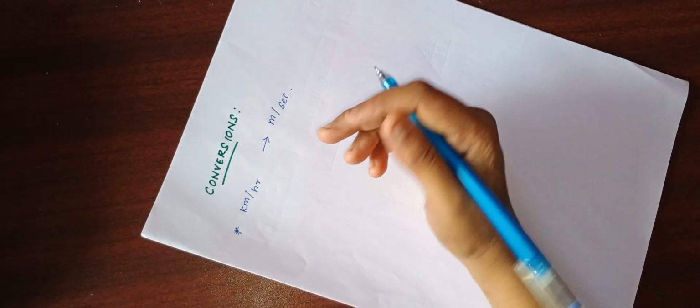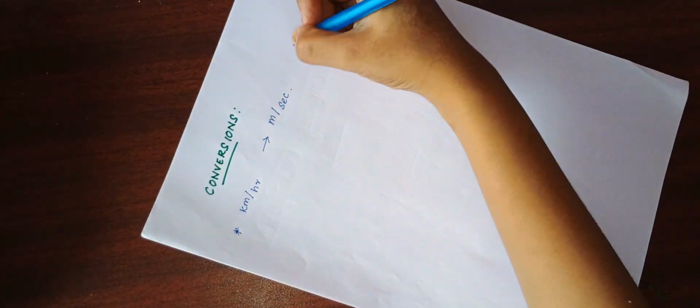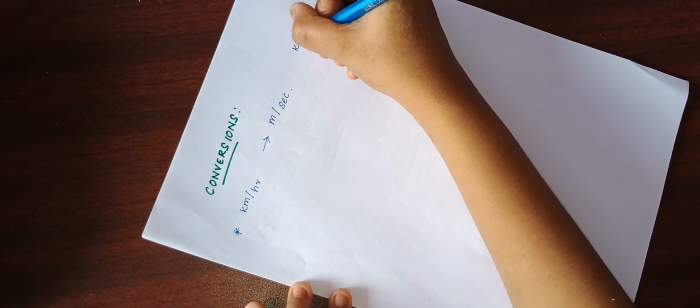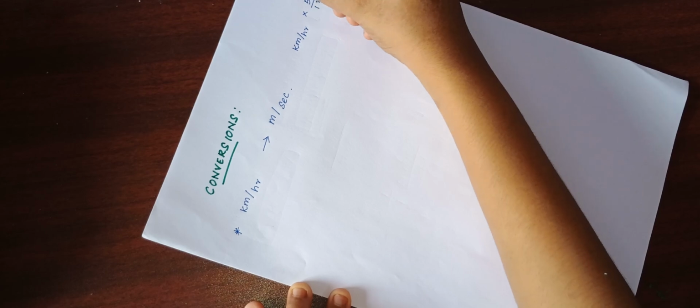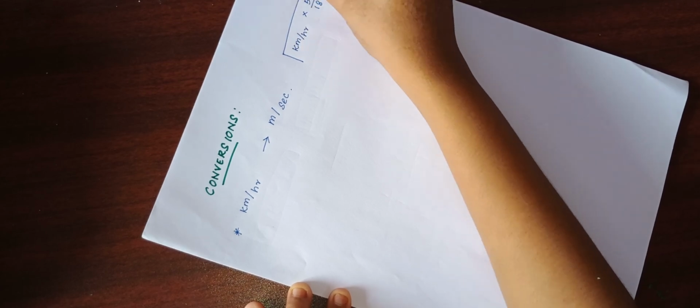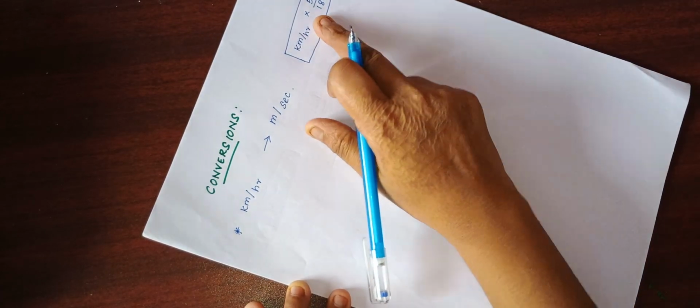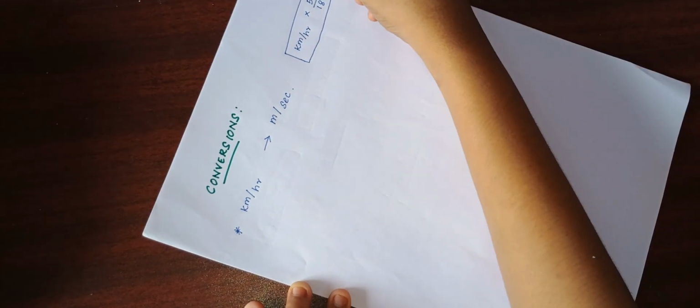To convert kilometer per hour to meter per second, you have to multiply kilometer per hour by 5 by 18. Multiply by 5 by 18 to get the value in meter per second.